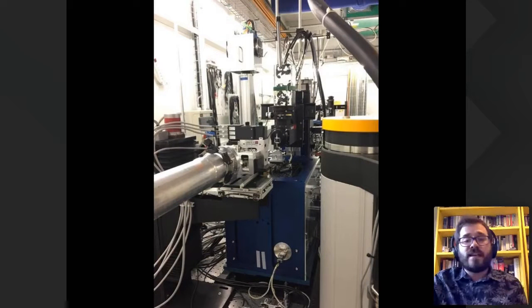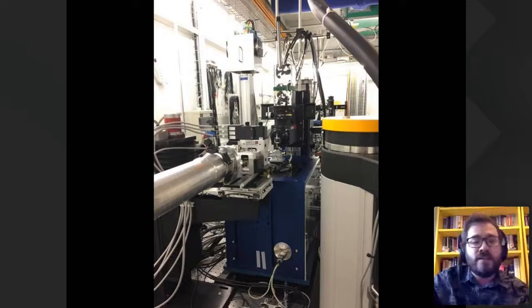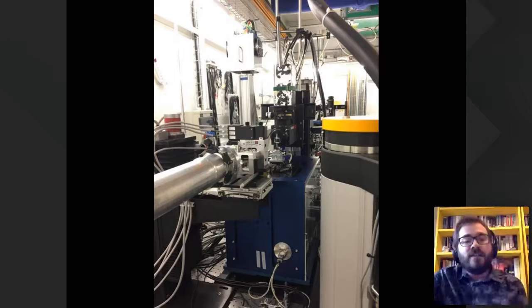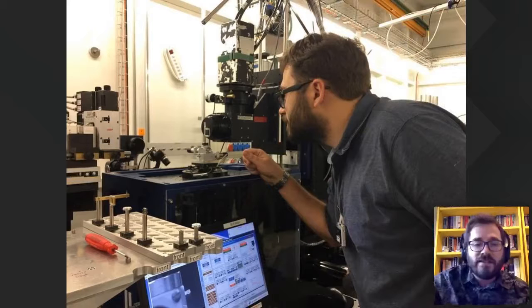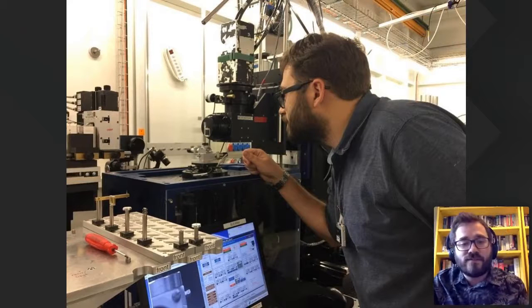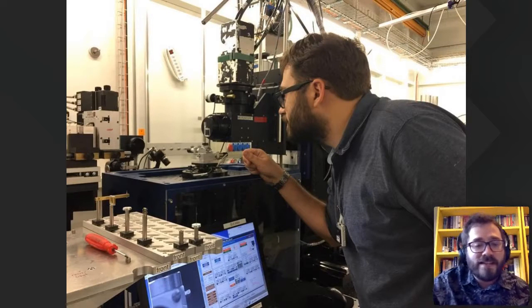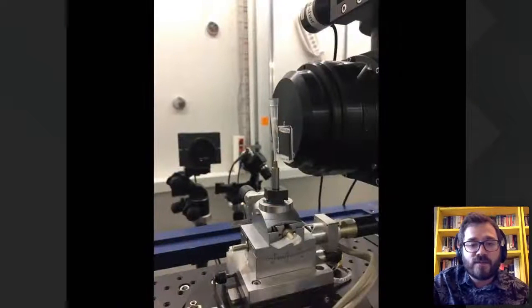So this is what it looks like on the inside. You can see on the left-hand side of this image is the metal tube, but the X-rays come down. And here's me pretending to load in a sample for a photograph. So we place it on this sample stage. So here's what it looks like.